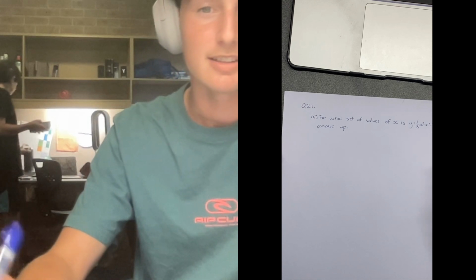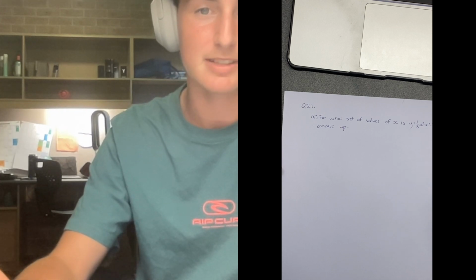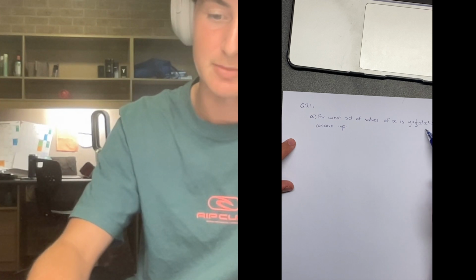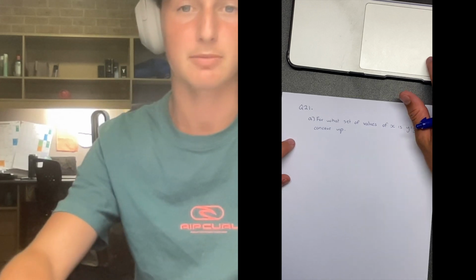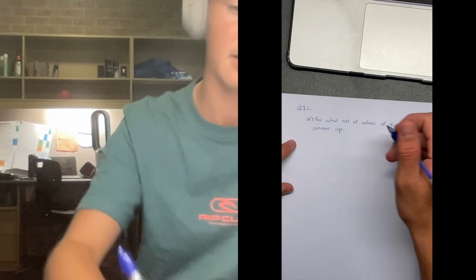Hey everyone, today we're going to learn how to determine when a function is concave up. To do that, we need to understand derivatives and how they tell us about the shape of a function. Let's break it down step by step using the function y equals a third x cubed minus x squared minus 3x minus 6. By the end of this lesson, you'll know exactly how to find when a function is concave up. Before we start, let's go over the rules we'll use to differentiate.